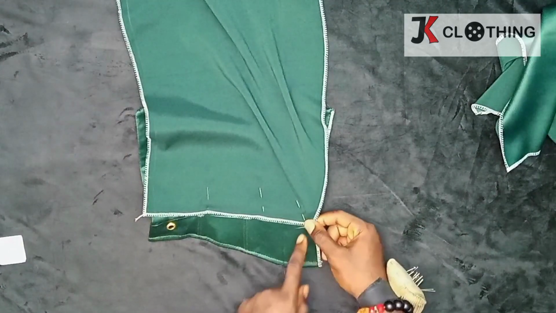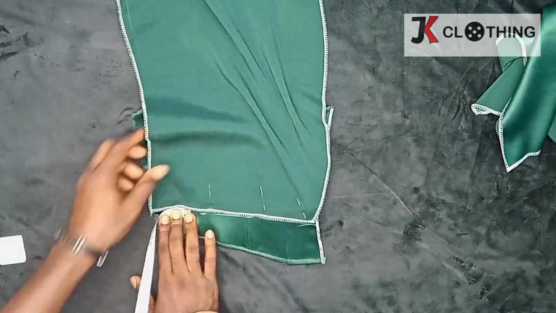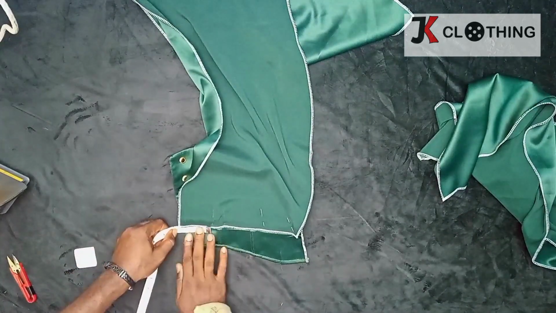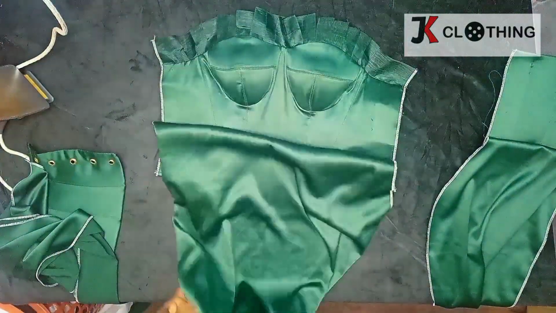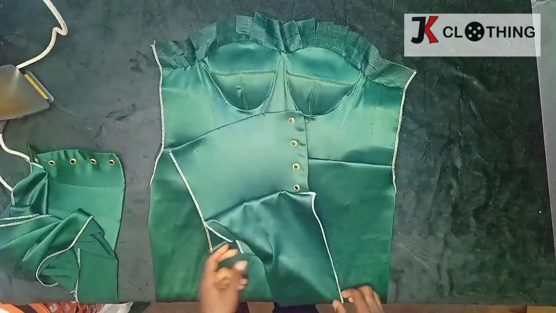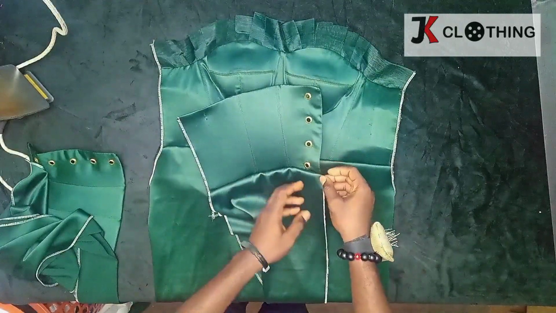With the back, we will stitch till we get to about 2 inches away from the edge here. After sewing this on, this is what you have. And this is the back. We are going to finish this edge with the help of our hem tape.